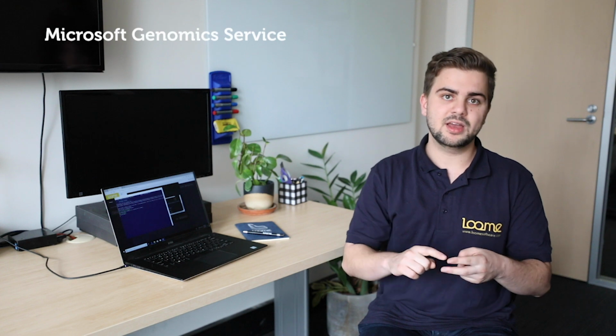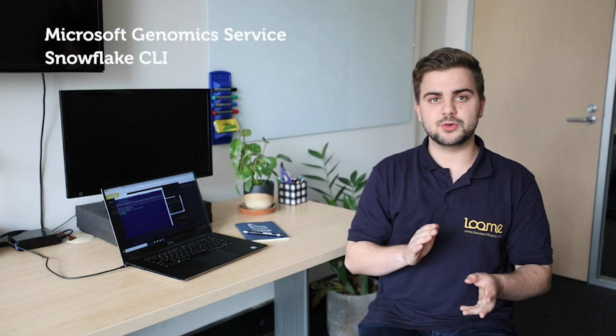This can take a while, so we're going to skip ahead to when the agent's available. Whilst this is installing, I'll just be going over what actually gets downloaded and installed as part of the Loome agent installer. The first part of the installer is to download the runtime that's required for the agent. This is just a necessary component that allows the agent to run on multiple platforms. After this, some additional features are prompted for installation. Currently, these include the Microsoft Genomics service and the Snowflake CLI. These features are used for the Microsoft Genomics integrations and Snowflake connections in Loome Integrate Online, and you only require them if you're going to be working with those technologies. If you don't need them now, you can just press N or No on the installer, and you can skip it until next time.